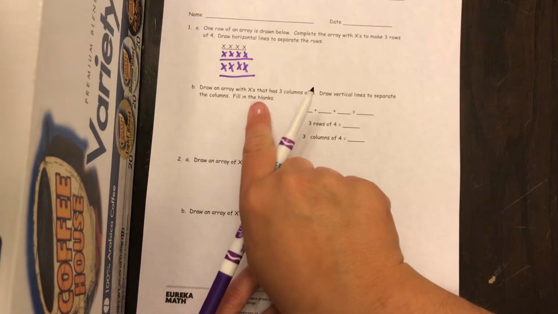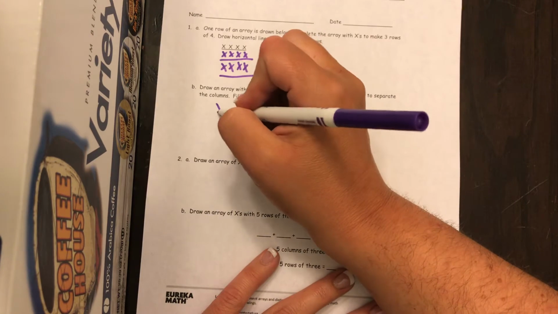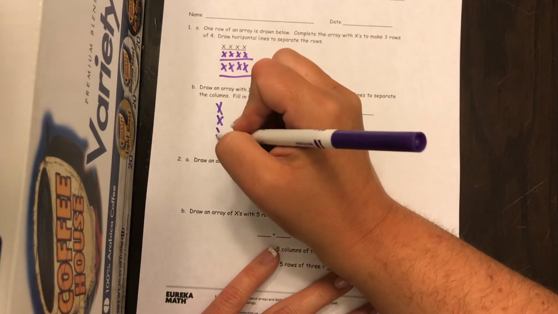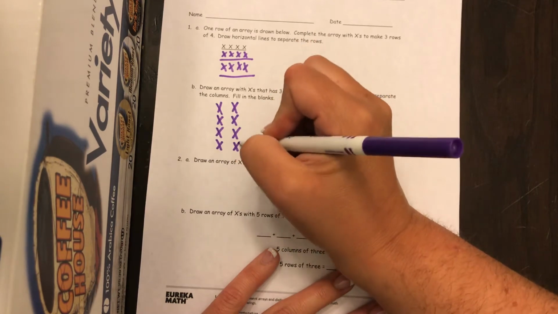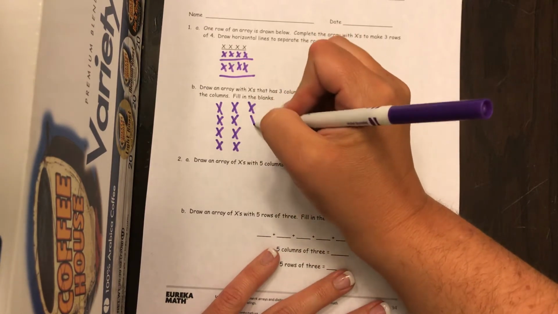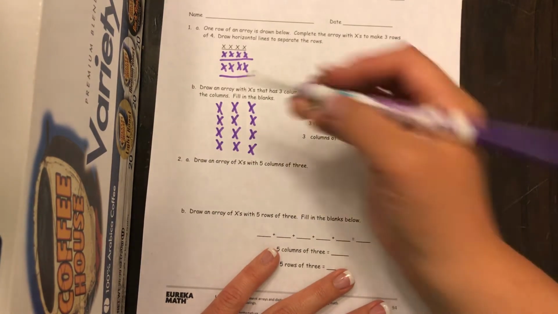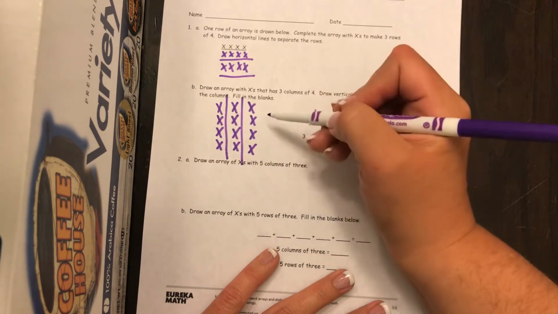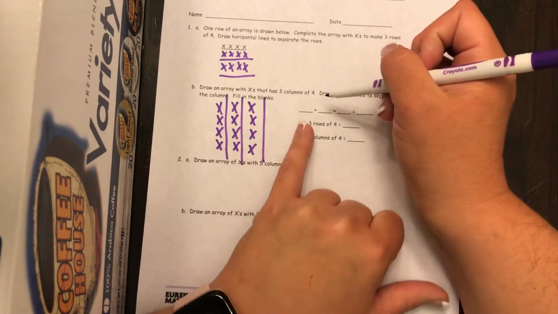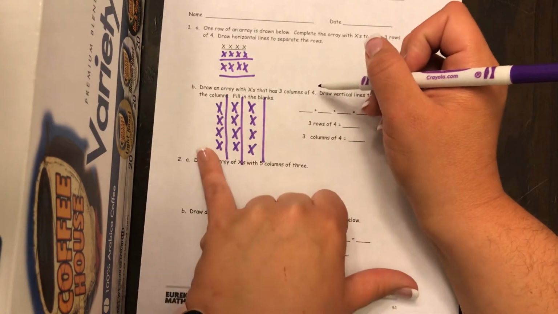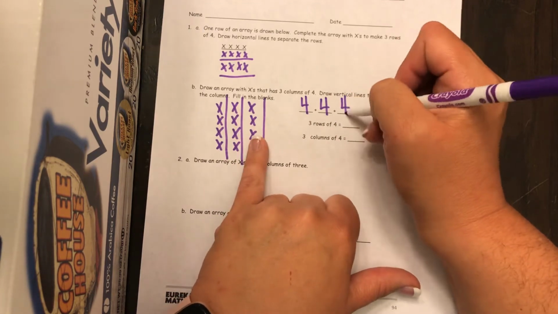Now, draw an array with X's that has 3 columns of 4. So watch. 1, 2, 3, 4. There's your column. 1, 2, 3, 4. There's 2 columns. 2, 3, 4. So there's 3 columns of 4. You're going to draw your vertical lines so you can see them apart. Now, okay, so you have 3 columns. There's 4 in each column, 4 in this column, and 4 in this column.